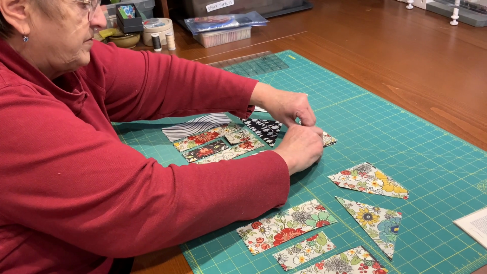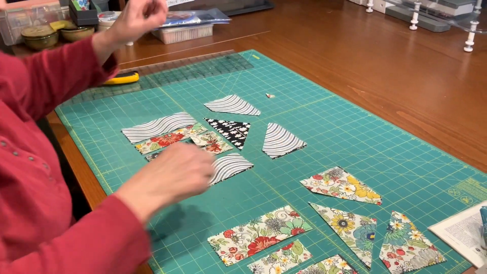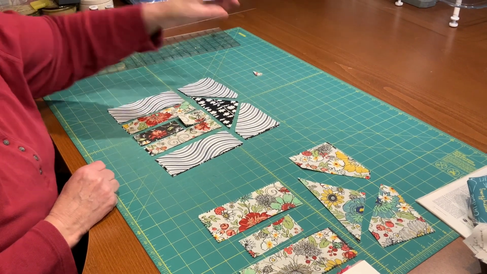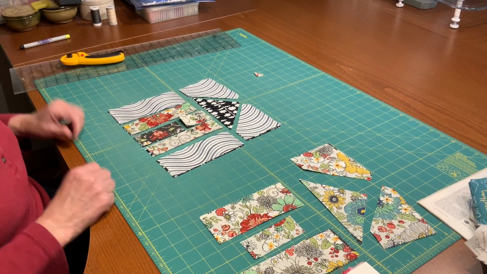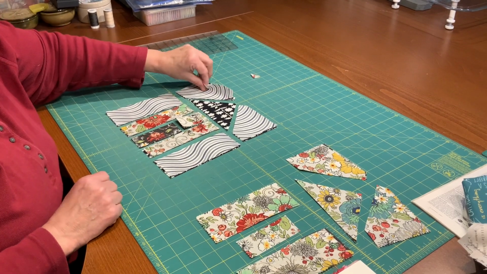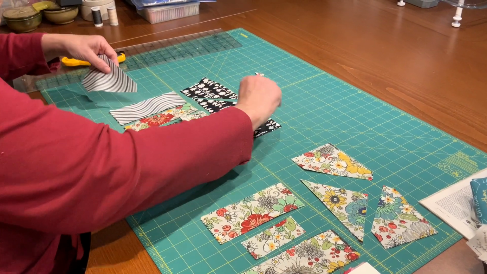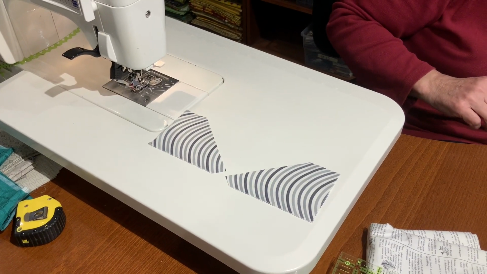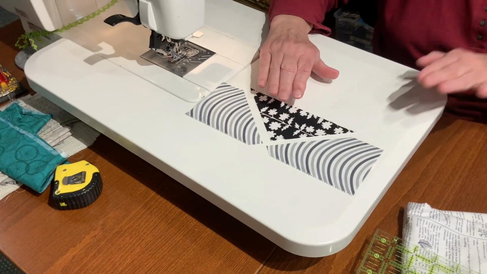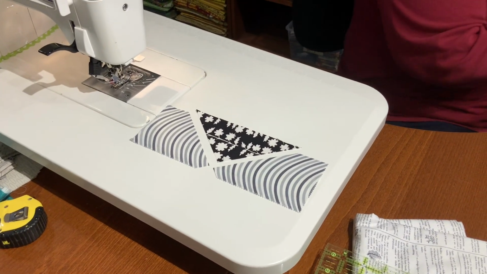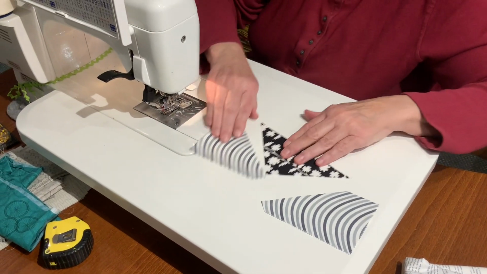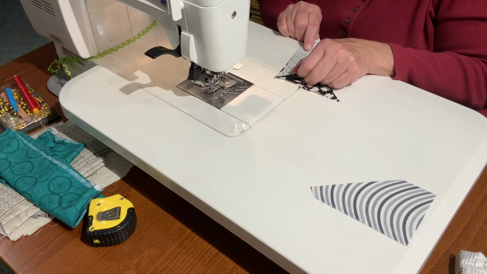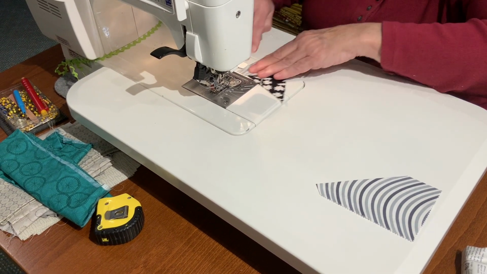And there's my house going to be that way. Now just sew it together. This one and this one. I like to set them out on my machine so I know what I'm doing when I'm sewing it. I'll do this roof first and then I'll do the bottom part. I shouldn't have taken that little piece off the top. But it's going to work anyway. It always does.